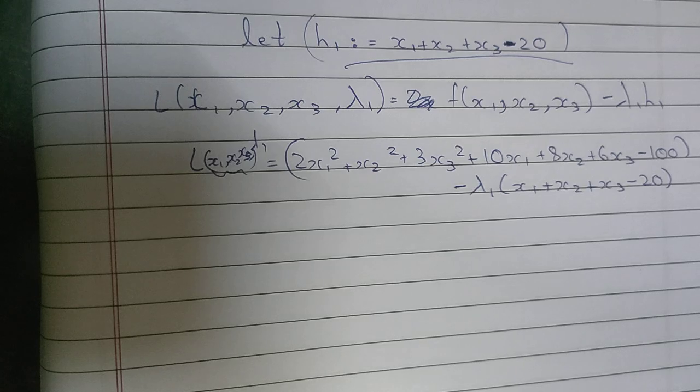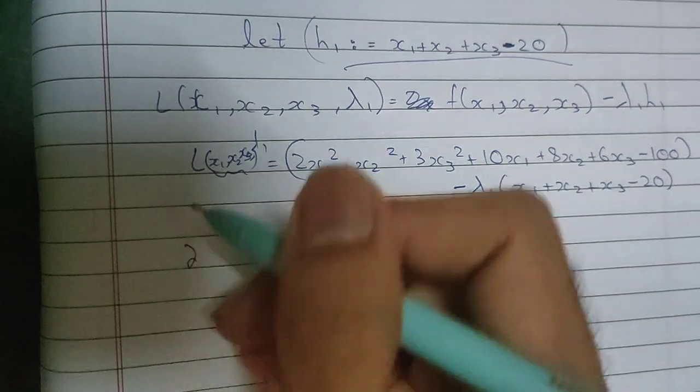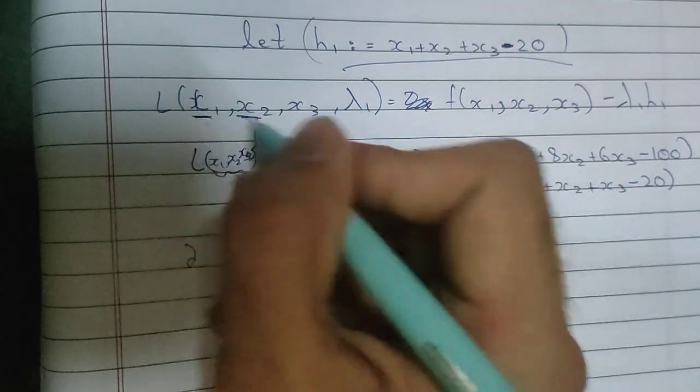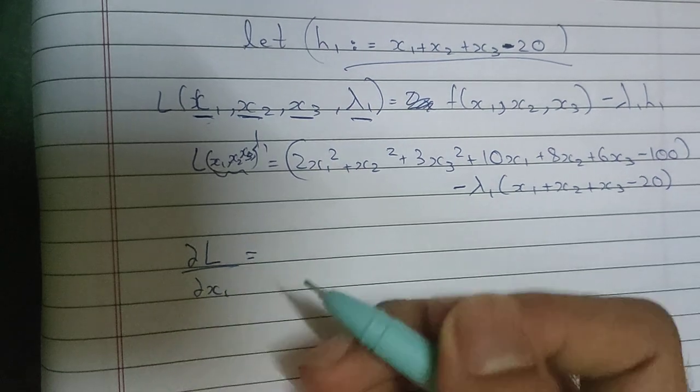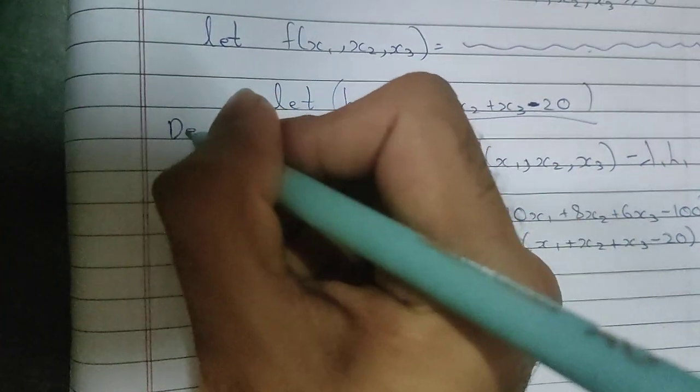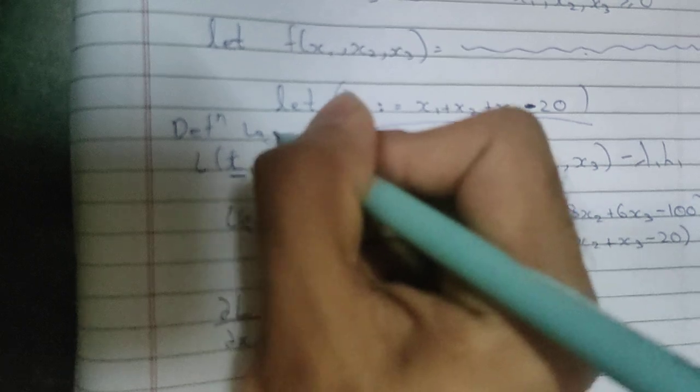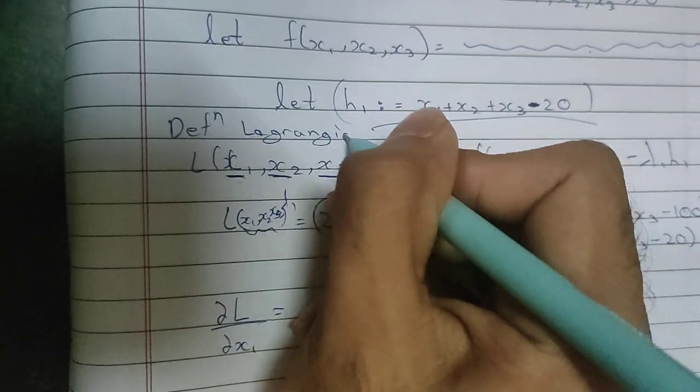Okay, so now we just need to calculate the partial derivatives with respect to x1, x2, x3, and lambda 1. So we calculate the partial derivative. Here you could write defining Lagrangian function.